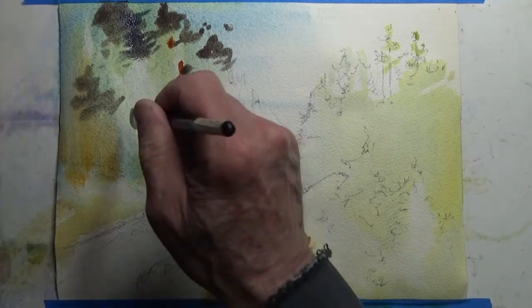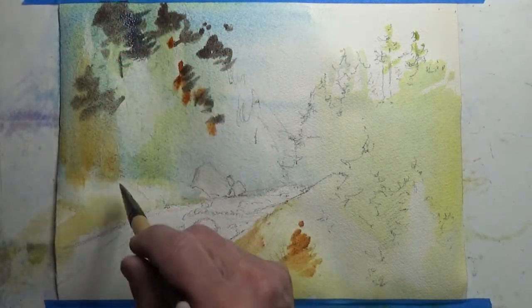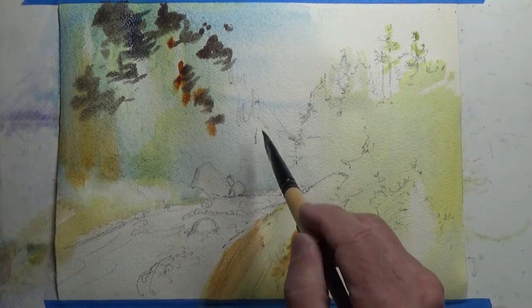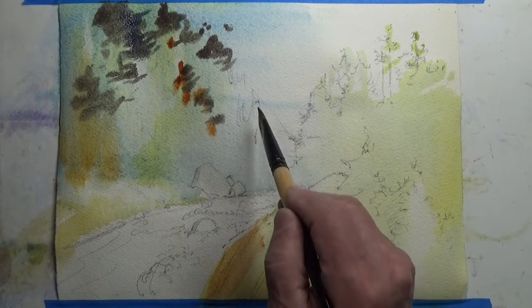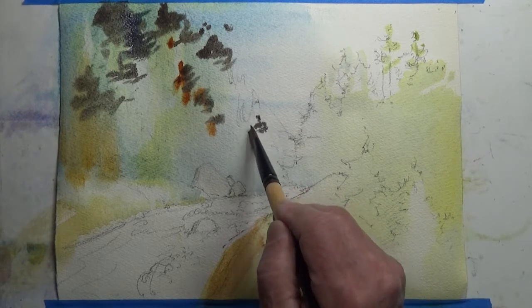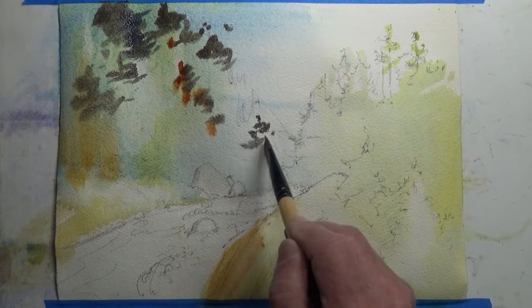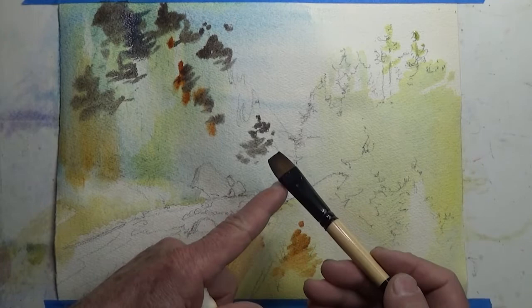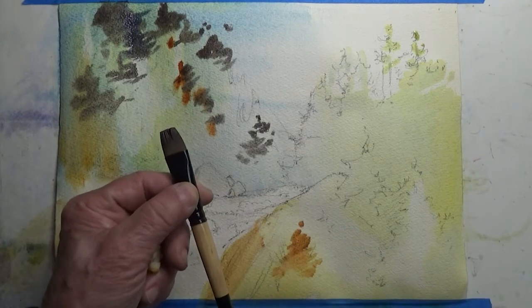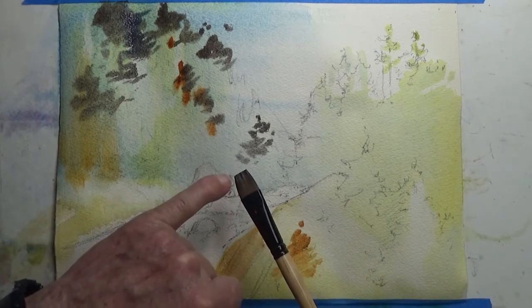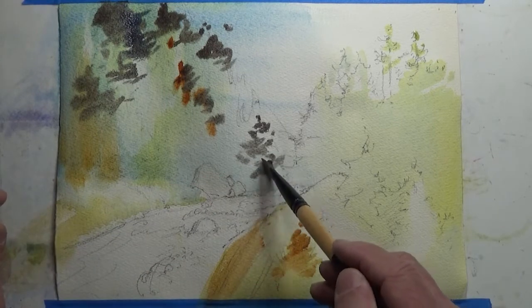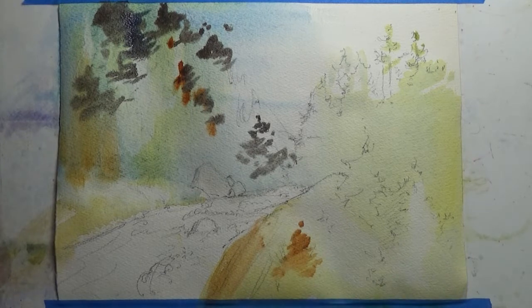Okay, so we're creating the illusion of some tree work that's going to be in here. We're going to end up doing a darker tree over here. And this is a delicate balance. I'm using my flat brush, a 1/4 inch or a 1/2 inch brush, and I'm using the tips of it to put my paint down. Okay. So we'll get a little bit more cerulean blue in here.